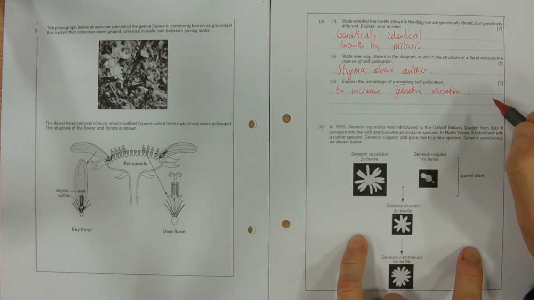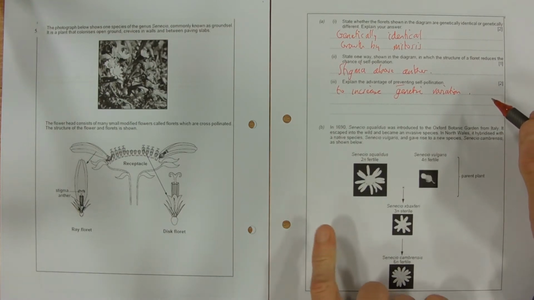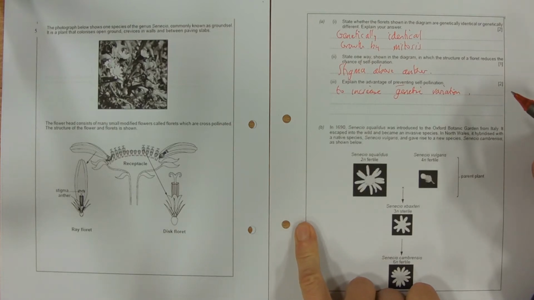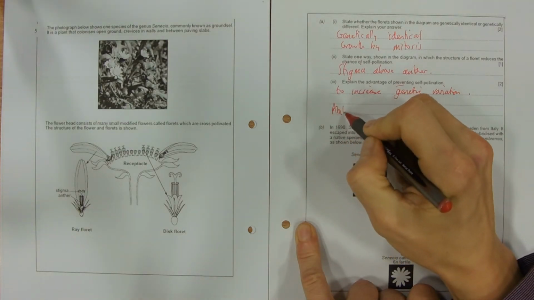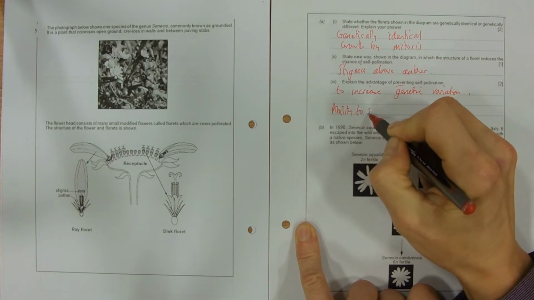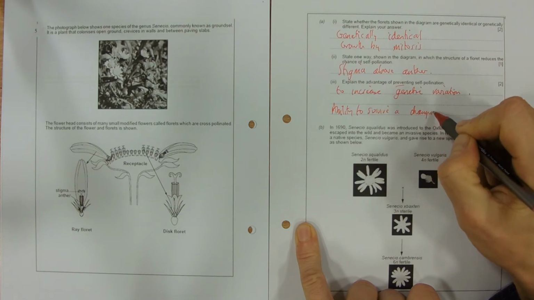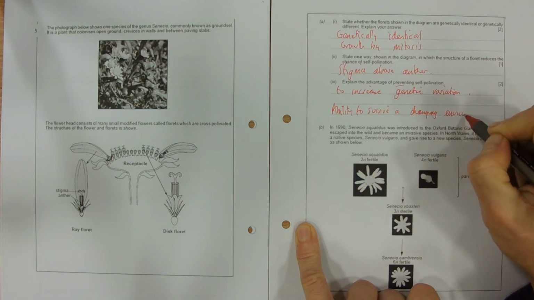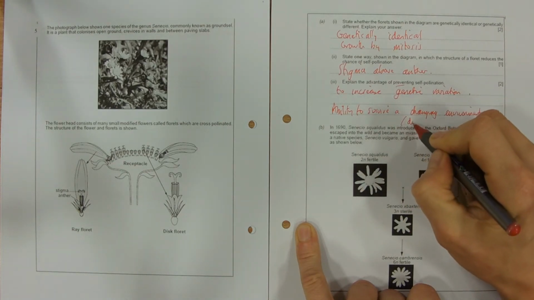And why would you want to do this? Well, if you increase variation, then if there's a new disease or a change in weather conditions or something like that, then you will have some members of the species that will be more advantageous, and so they will be able to survive in this changing environment. So ability to survive a changing environment, or perhaps a new disease.